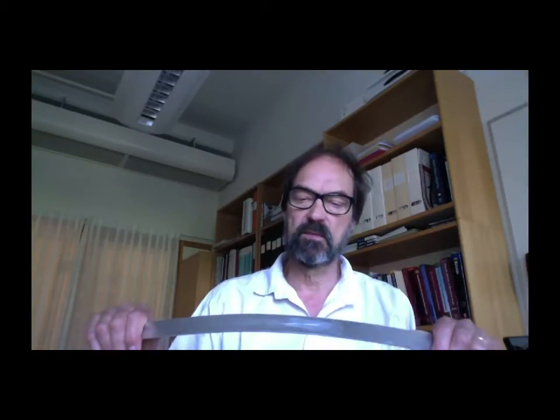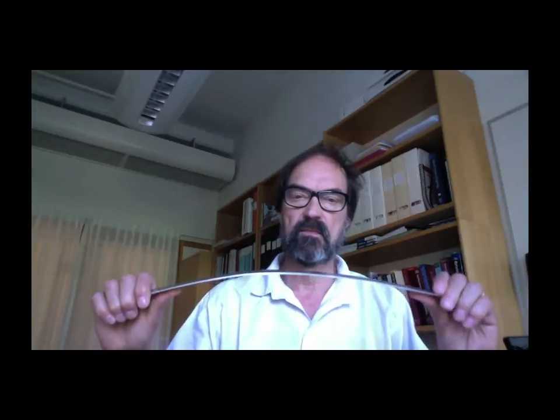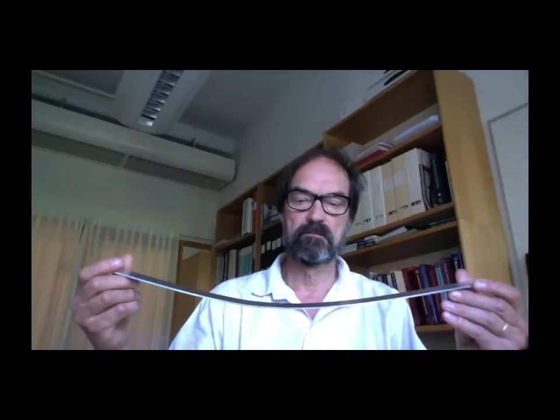We increase the load a little bit more, and then we take away the load, and what do we see? Well, we see that we have obtained a plastic deformation that remains. We have passed an interesting point, the transition point between elastic and plastic deformation. That point is called the yield stress, or actually that is the strength of the material.